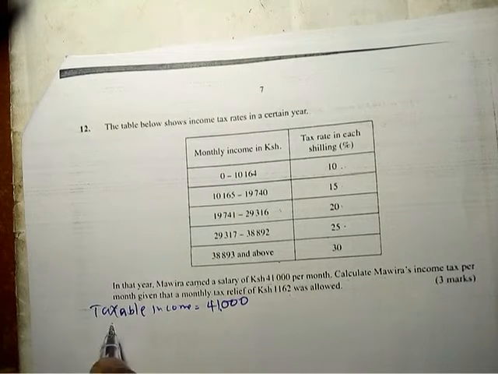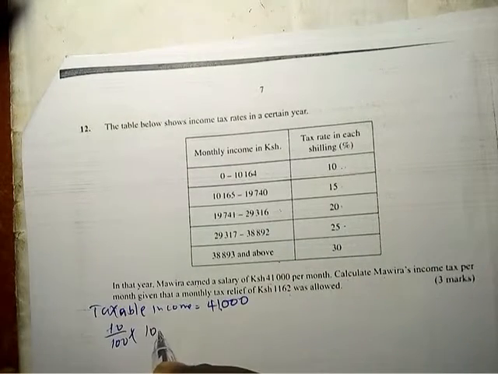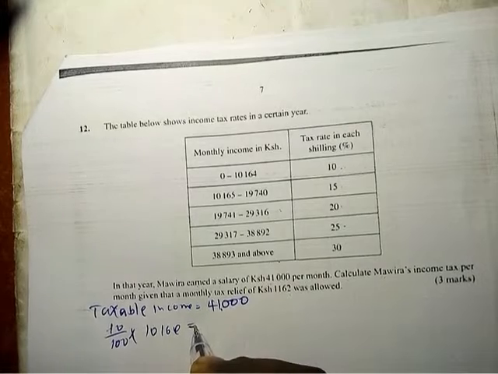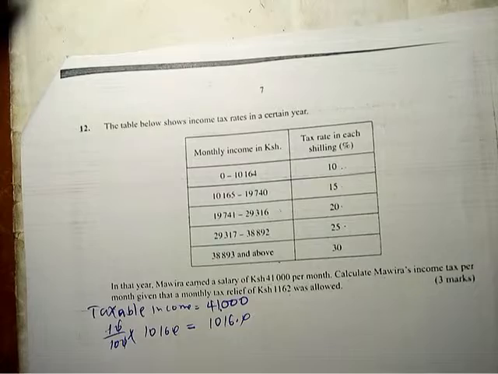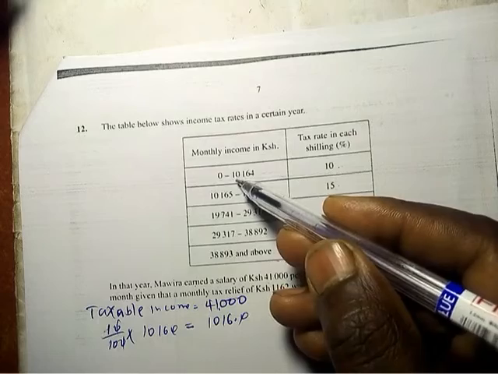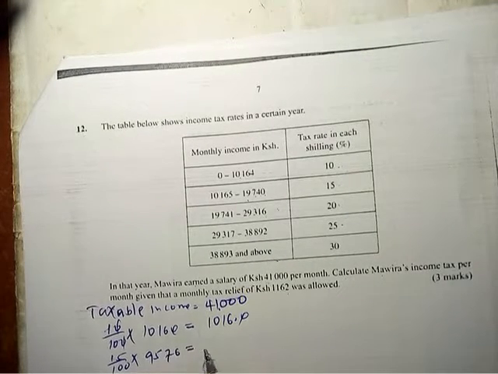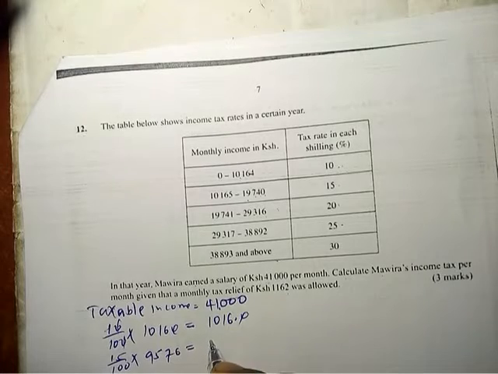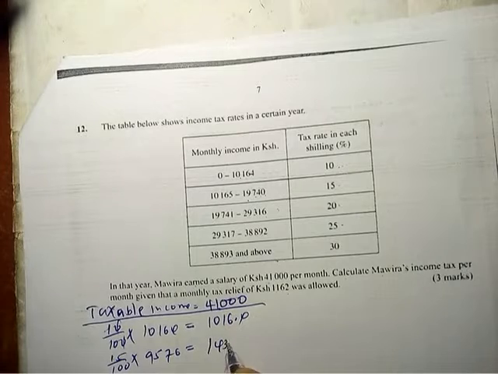So the first will be 10 over 100 times 10,164. And this one will give us 1016.4. The next one is, now you subtract 19,740 minus this, and that is when we will take her to the next slab, which will be 9576. So this one will give us a tax of 1436.4.